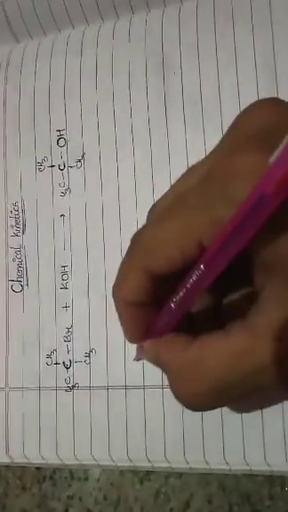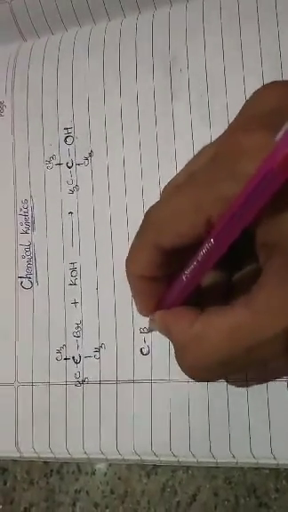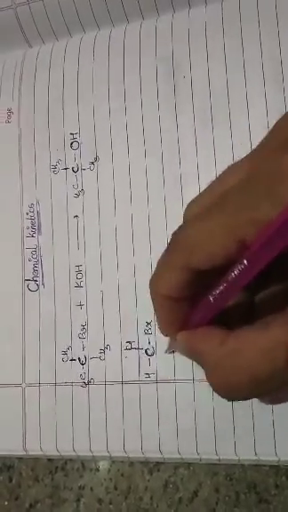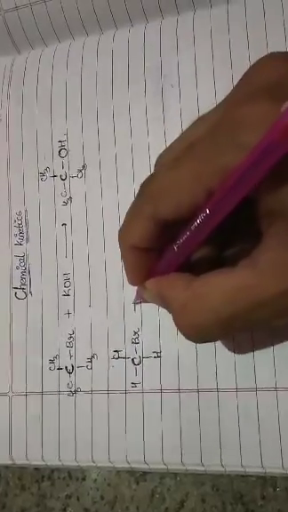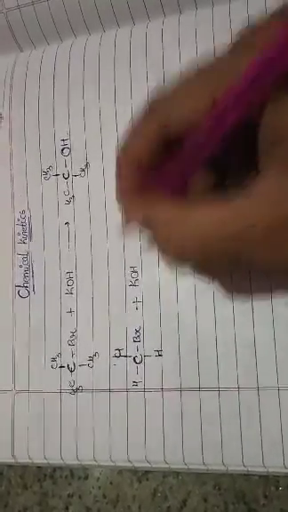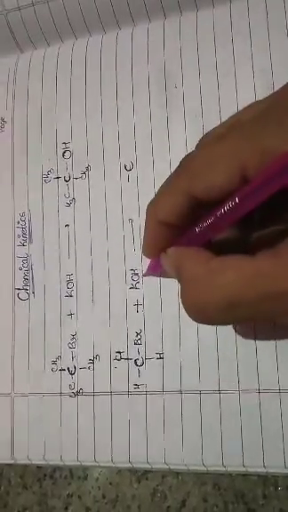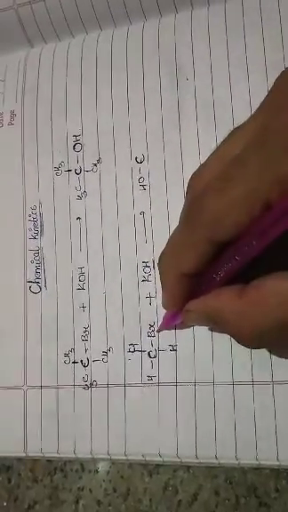But when I take simple methyl bromide, H, H, H, and treat it with KOH, the OH attacks the carbon from the opposite side with respect to Br, and you get methanol.